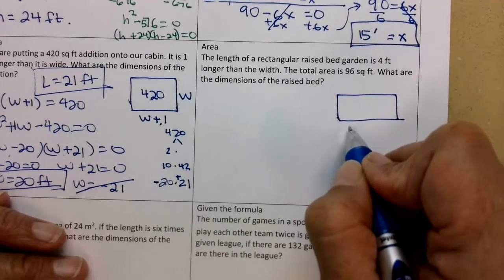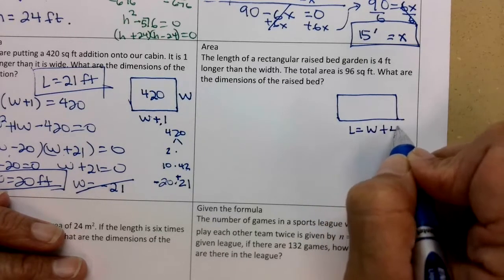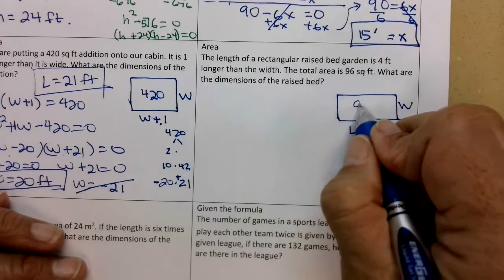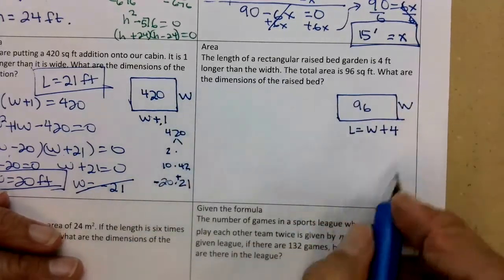Okay, so the length is 4 feet longer than the width. W plus 4, width is just W. Total area 96 square feet again. What are the dimensions of the raised bed?